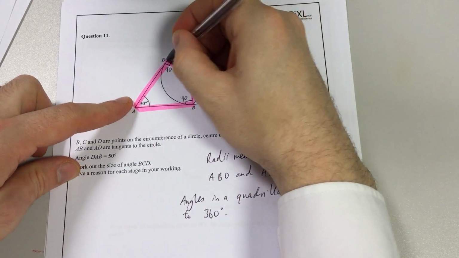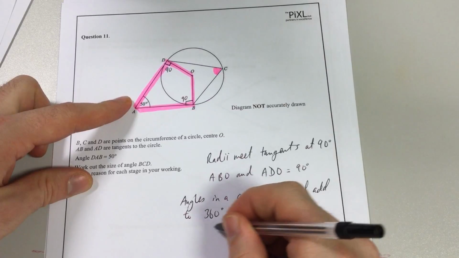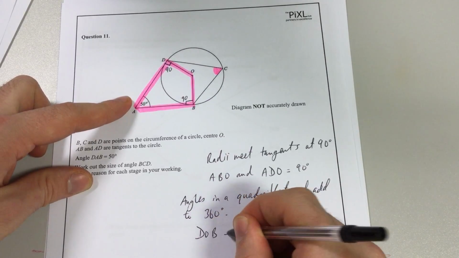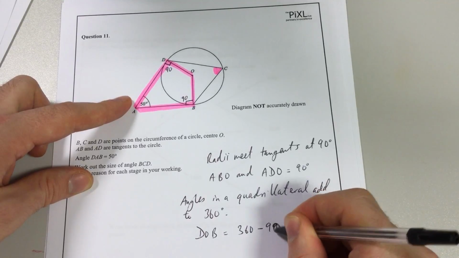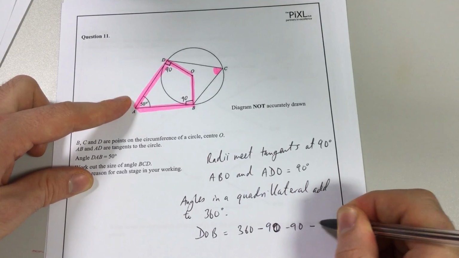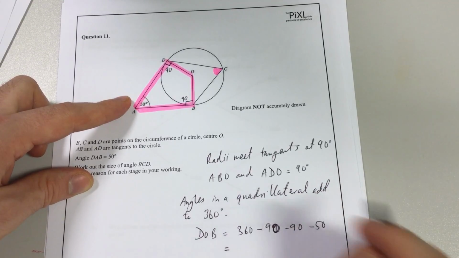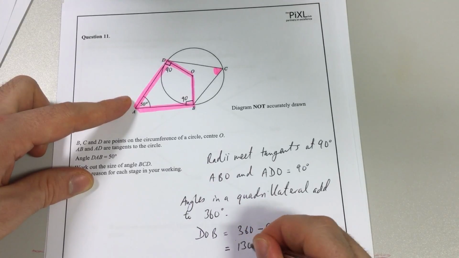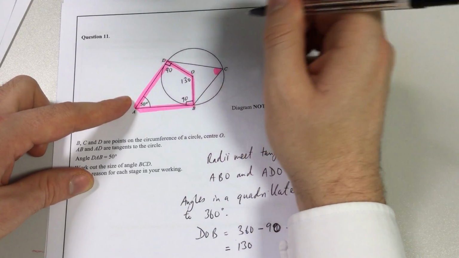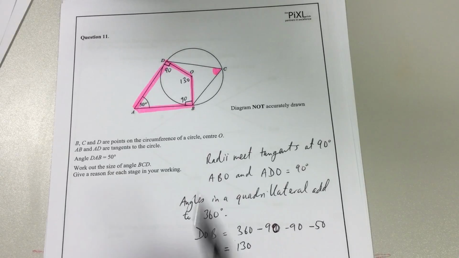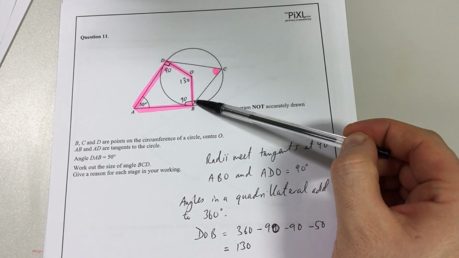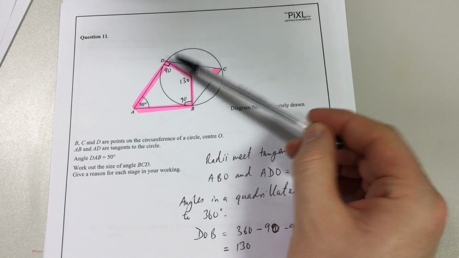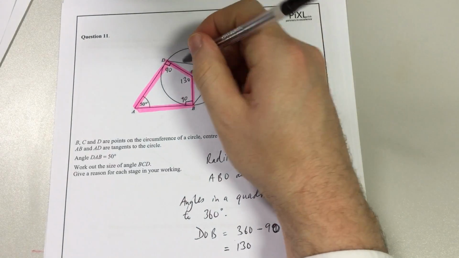So DOB equals 360, take away the 2 90s and the 50. Okay, and that will boil down to 130. So that's 130. Okay. So that's what I've been able to get from that information. I can't find these little bits here, but I've now got an angle at the centre.